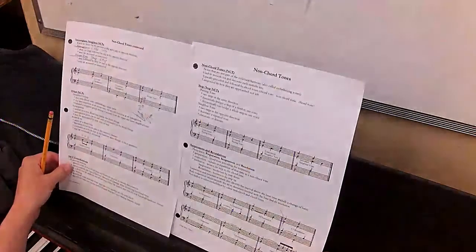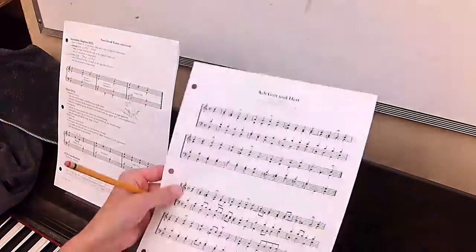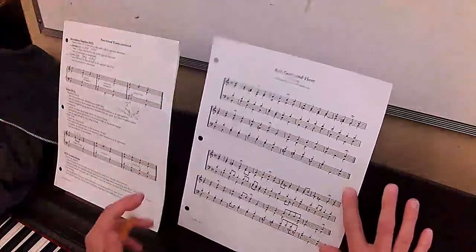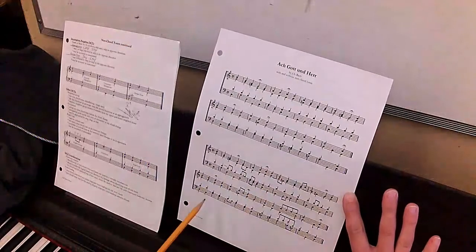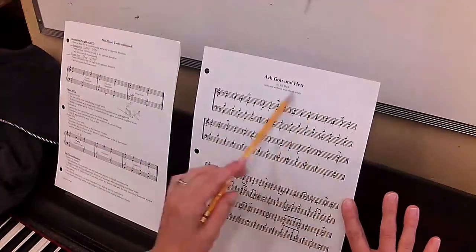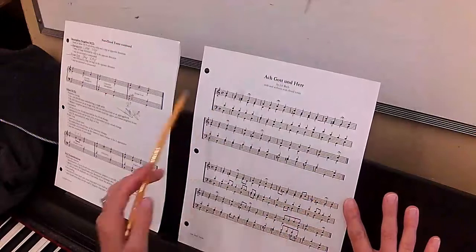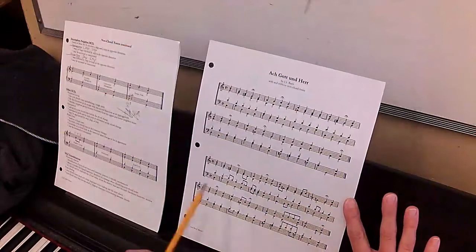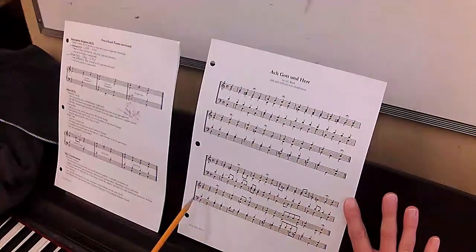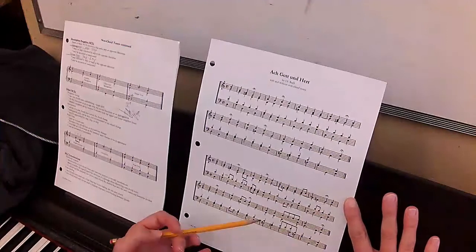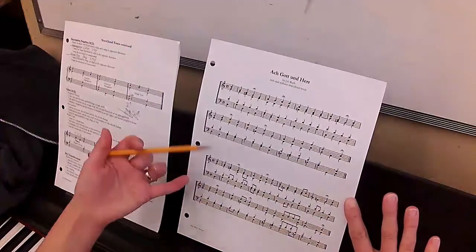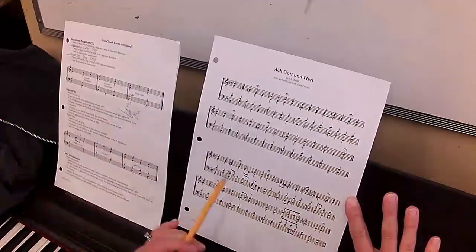So what I would like you to do is take a look at the second example on this Ach Gott und Herr by J.S. Bach. All right. The top does not have non-chord tones. The bottom does. What I'd like you to try is go through here. So you're going to have to do a full analysis of this, right? Can't analyze if something's a non-chord tone unless you know what chord you're trying to fit it into or not.